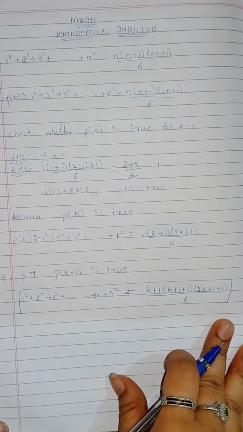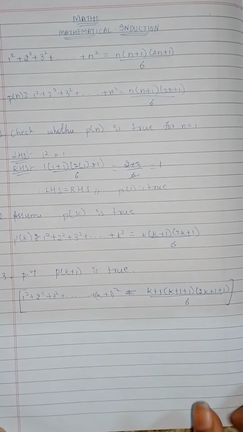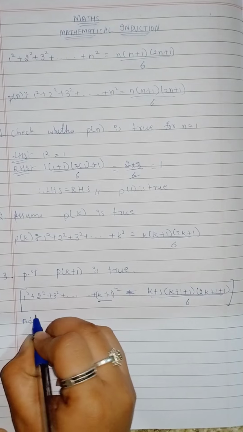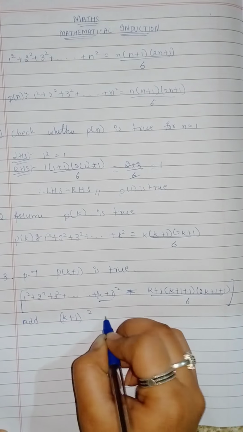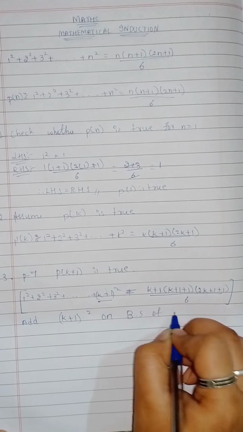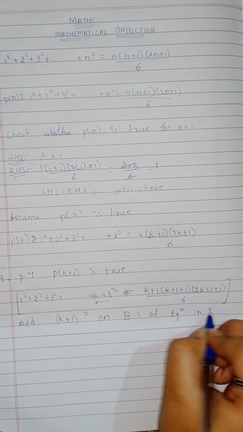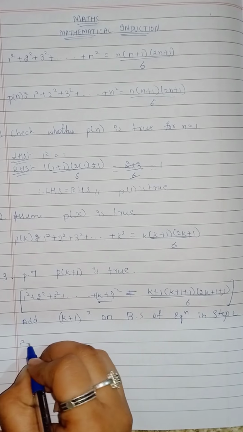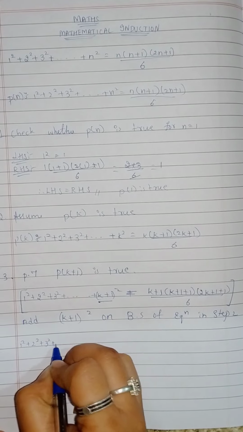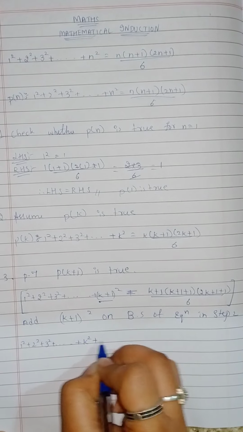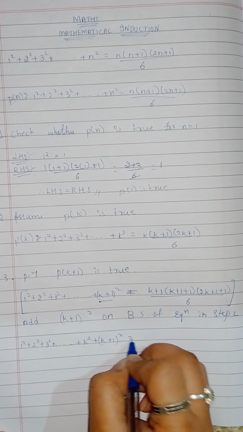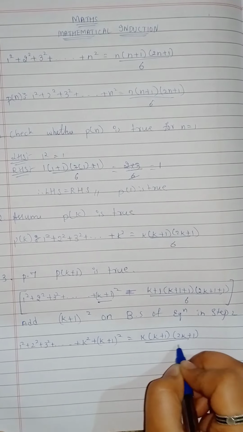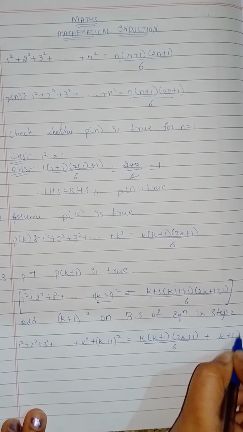If we write this, we'll get to know what we have to prove, and it will be very easy for us to prove. Using this we can tell that we should add k plus 1 whole square on both sides of the equation in step 2. That is, 1 square, 2 square, 3 square, and so on till k square plus k plus 1 the whole square is equal to k into k plus 1 into 2k plus 1 by 6 plus k plus 1 the whole square.